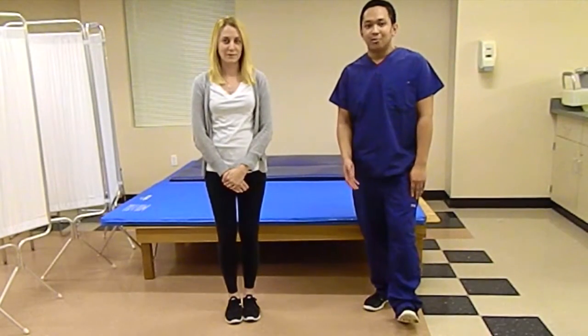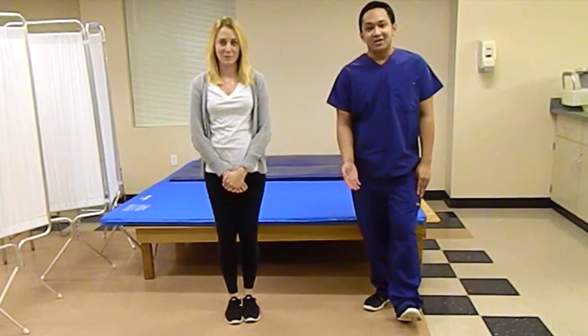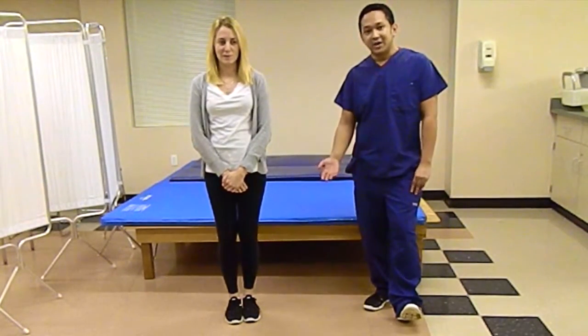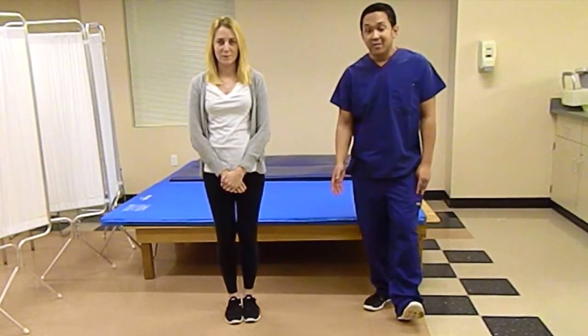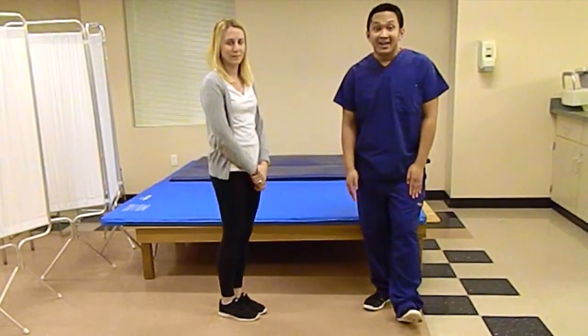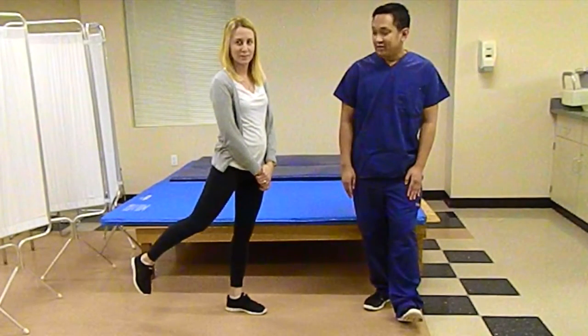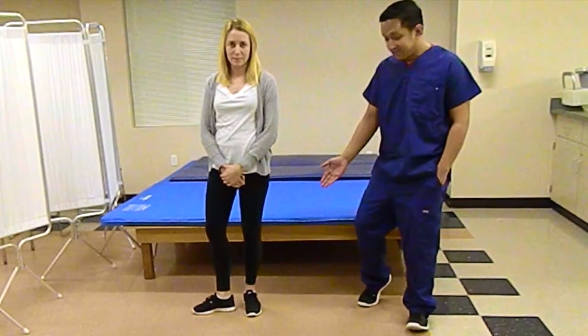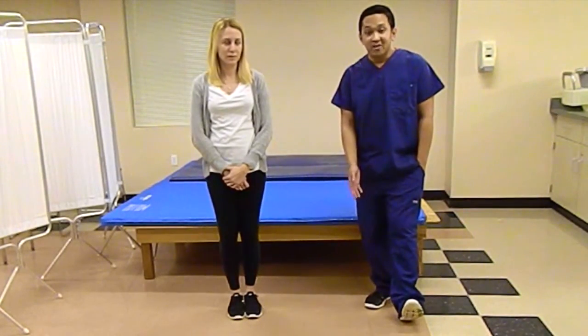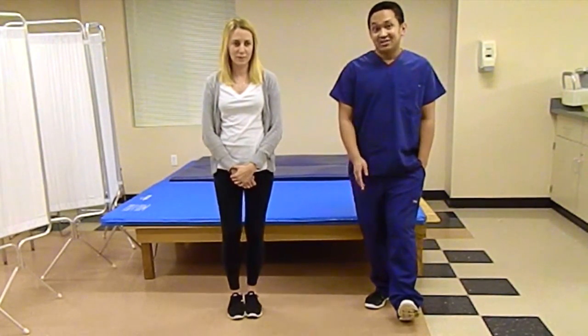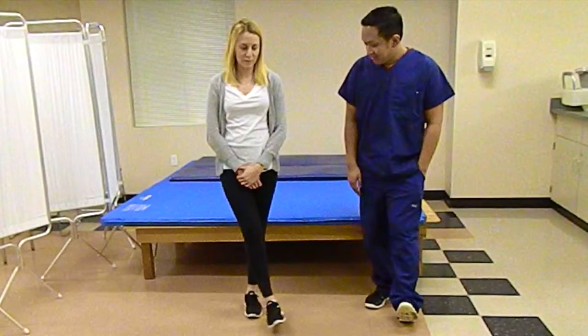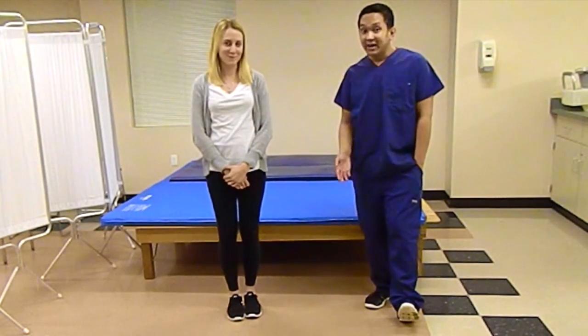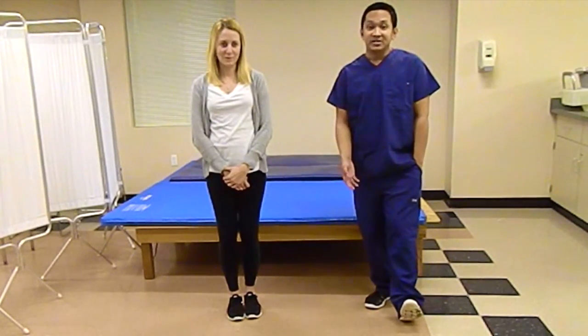So aside from a posterior approach for hips, there's also an anterior approach that we want to consider while treating patients. There are several precautions that we want to talk about. The first precaution we want to talk about is avoiding extension. The next precaution for an anterior approach is no external rotation. And the last and final precaution is no adduction. And those are the three precautions you want to consider while treating patients with an anterior approach.